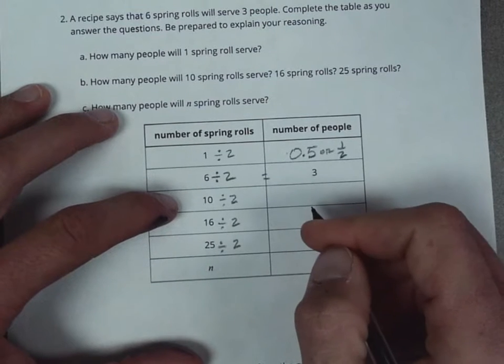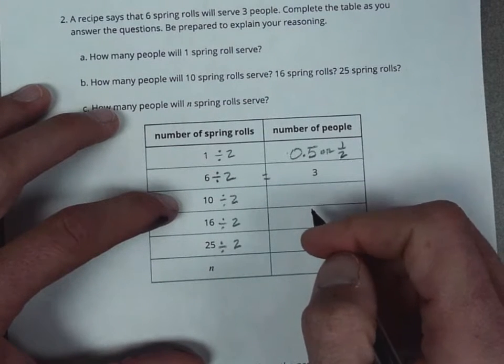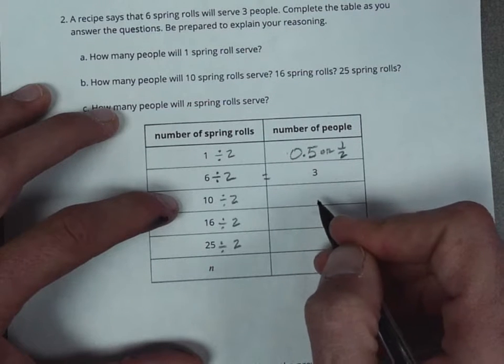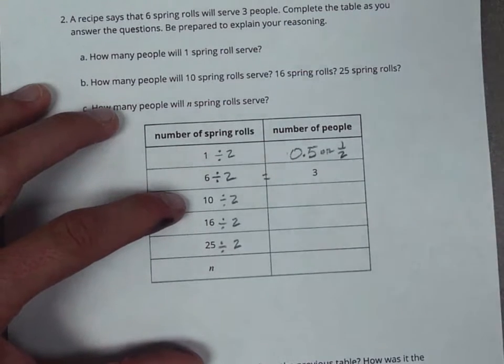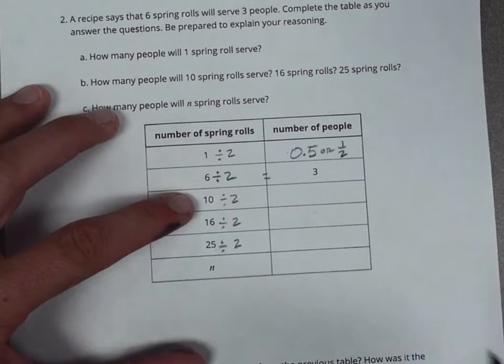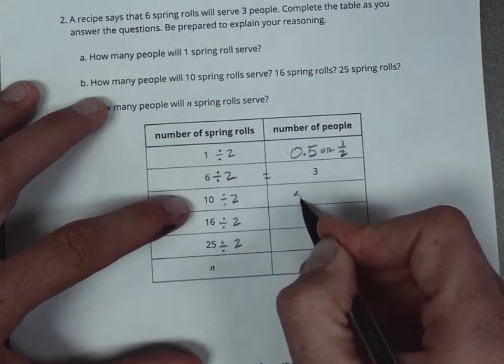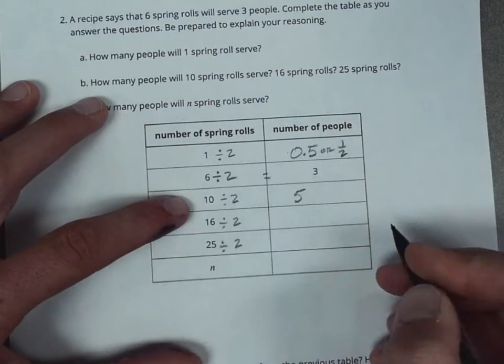Oh yeah, sorry, I was looking at the wrong chart. 2. Not quite 2, no. So on all these, we're dividing by 2. So Angelina, how many people can we feed with 10 spring rolls? 5. Yeah, it's 10 divided by 2, which is 5.